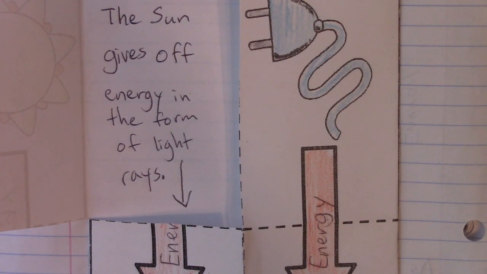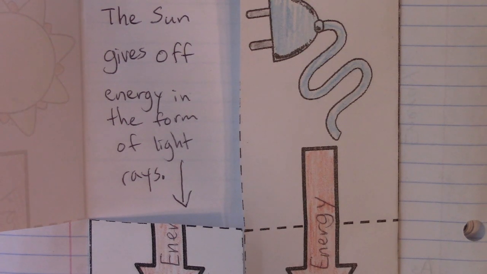When we see a rainbow, that's a reflection of these light rays off of water. So through water you can sometimes see light rays once they've been refracted into different colors. We've studied that a little bit. You can feel light rays because they have heat to them. So the hotter the day is, the more intense those rays are, the warmer it is.